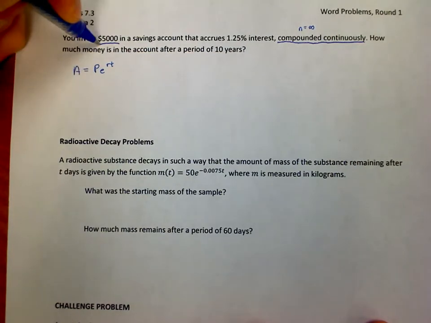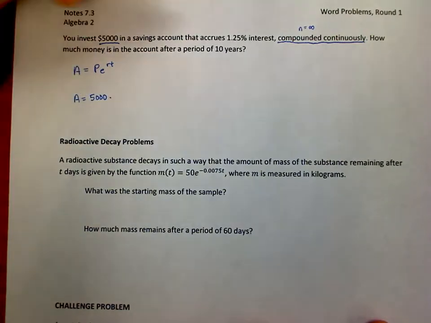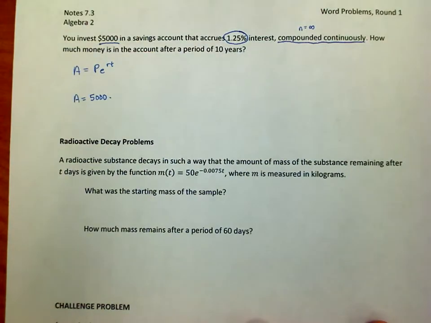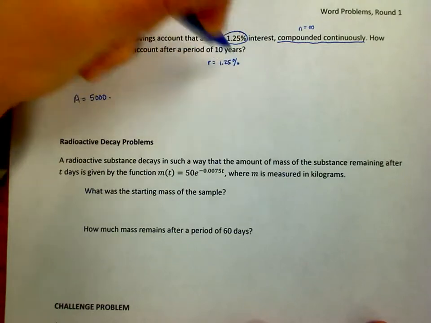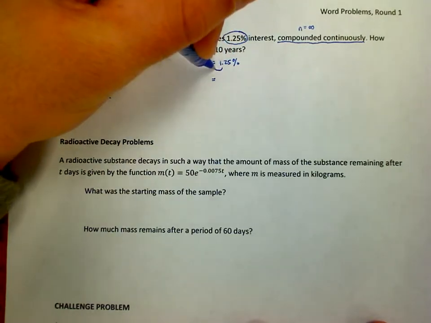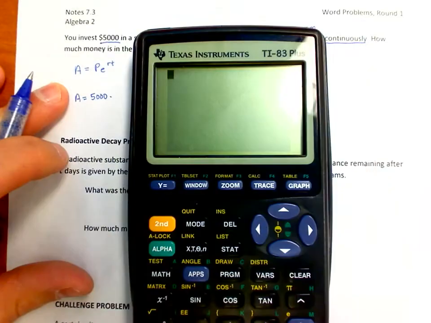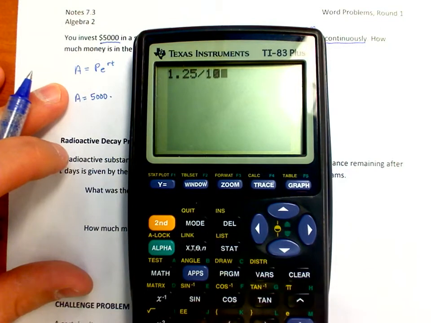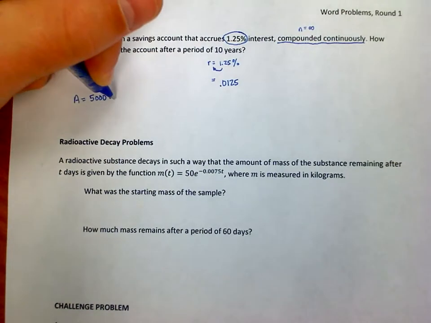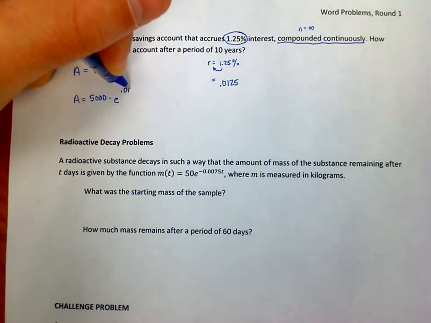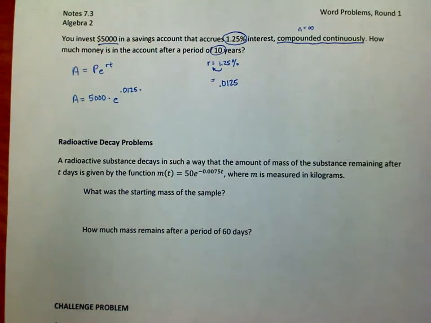I am investing $5,000, so there's my principal again. I'm going to have an interest rate of 1.25%, so be careful. If I want to put that in decimal form, I have to move the decimal over two places, so it's 0.0125. Remember that you can always take 1.25 and divide it by 100 to get that decimal, 0.0125. So it's going to be times e to the 0.0125 times the number of years that I leave it, which in this case is 10.